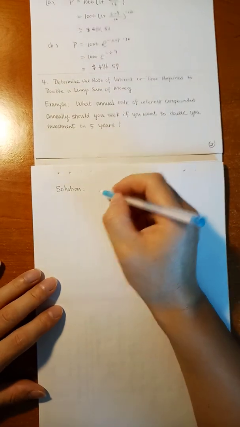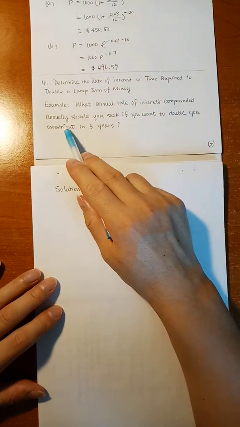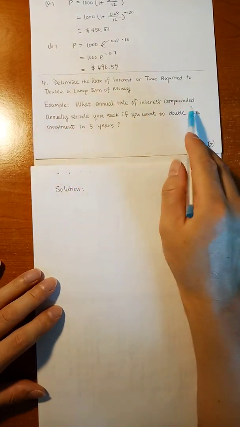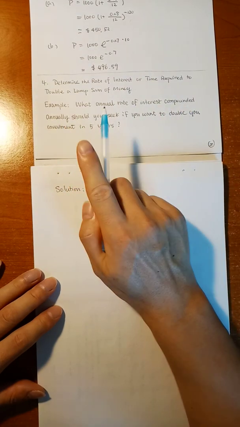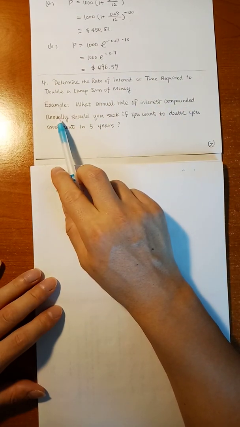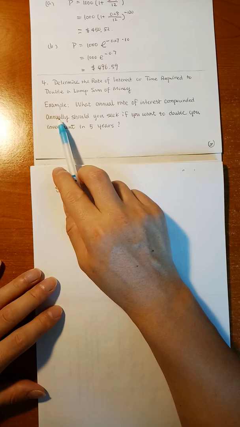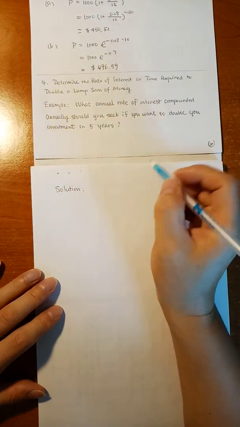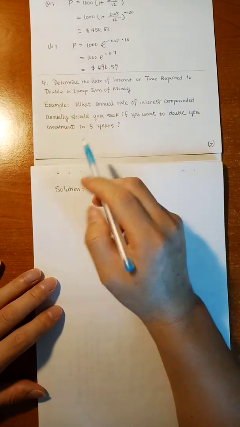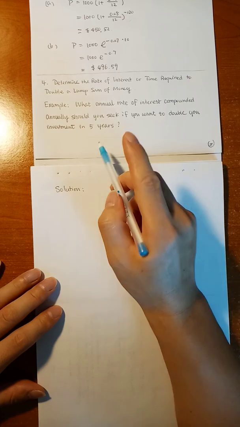Okay, so let's check. It is compounded annually, so n is equal to 1. If it is compounded annually, n is 1. Semi-annually, n is 2. Quarterly, n is 4. Monthly, n is 12. Daily, n is 365. Remember that? Okay, so n is 1. Okay, 5 years. So t is 5.